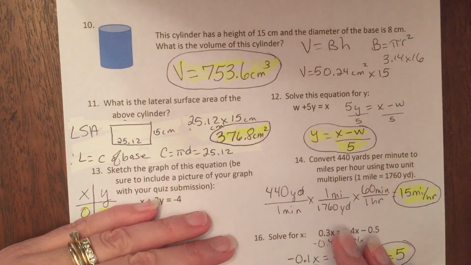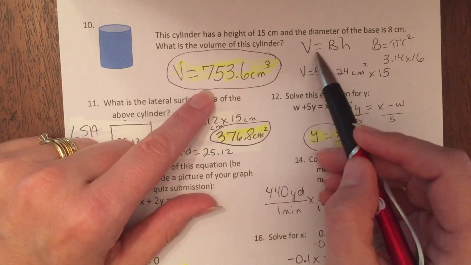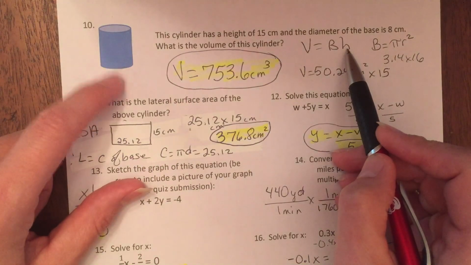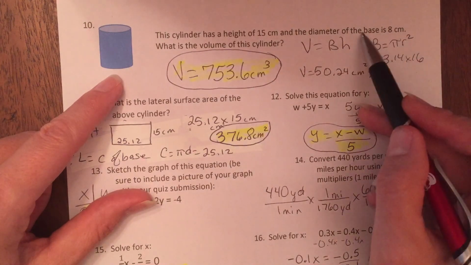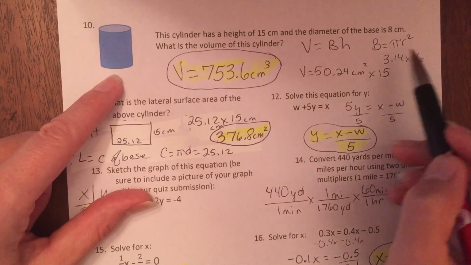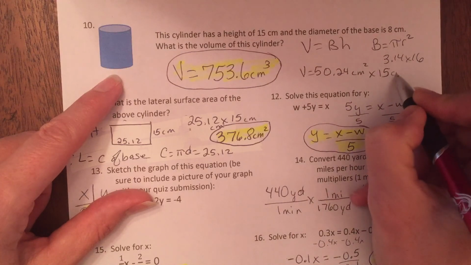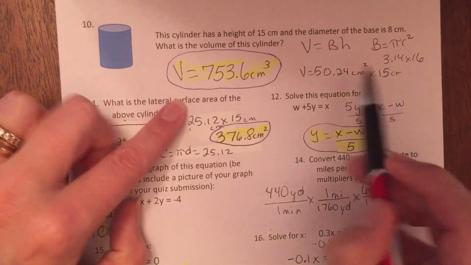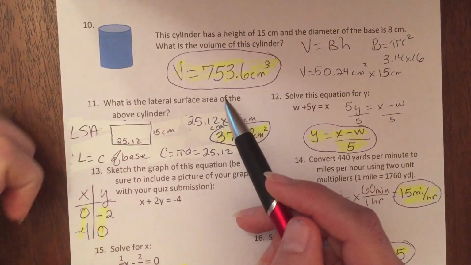Okay, volume of a cylinder. Hopefully you remembered that our volume formula is equal to area of the base times the height. In this case, our base is a circle, so capital B, area of the base, is pi r squared. The diameter is 8, that means r is 4. 4 squared is 16, times pi gives me 50.24 centimeters squared, times my height of 15 centimeters. 50.24 times 15 gave me 753.6 centimeters cubed for the volume.